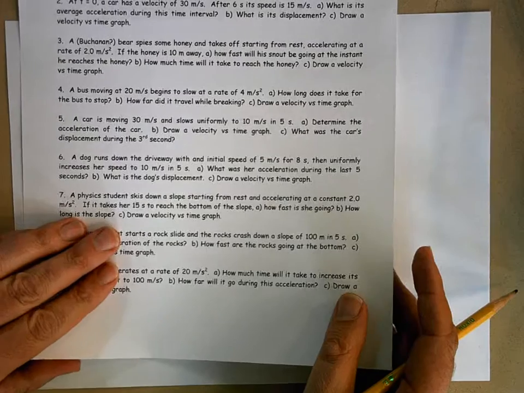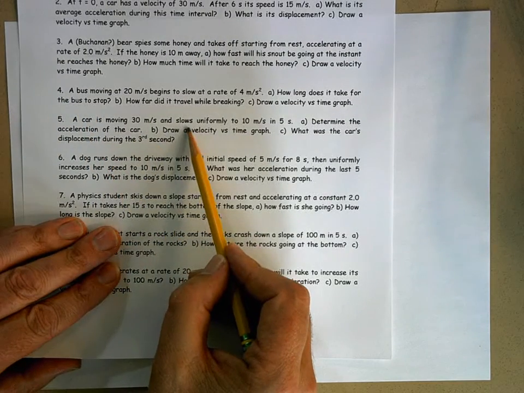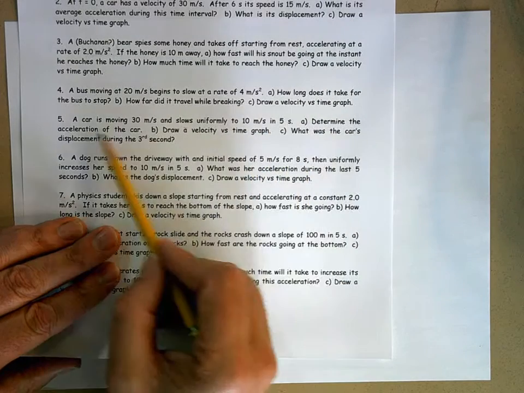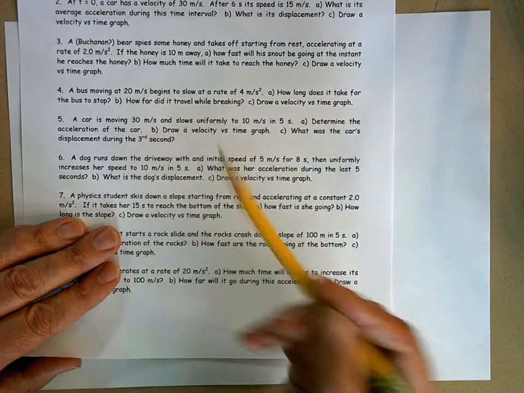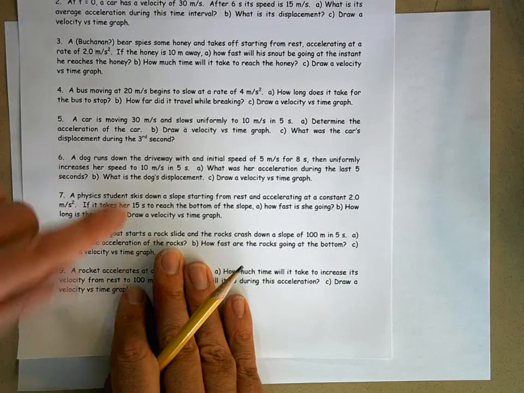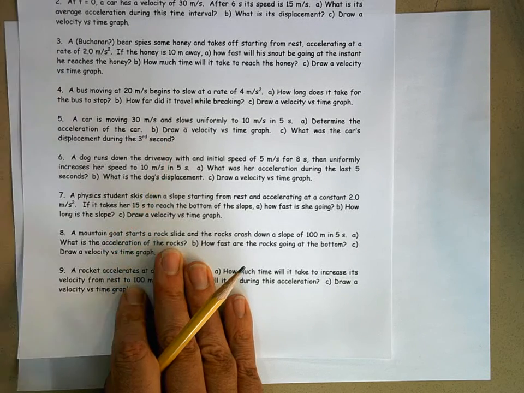Let's do problem number 5. I'll read it. It says, a car is moving 30 meters per second and slows uniformly to 10 meters per second in 5 seconds. Determine the acceleration of the car, draw velocity versus time graph, and what was the car's displacement during the 3rd second. Okay, this is the part that students mess up a lot, so pay attention to this.